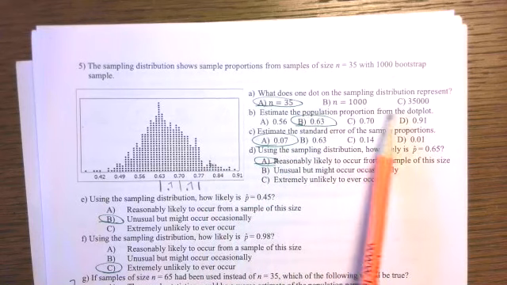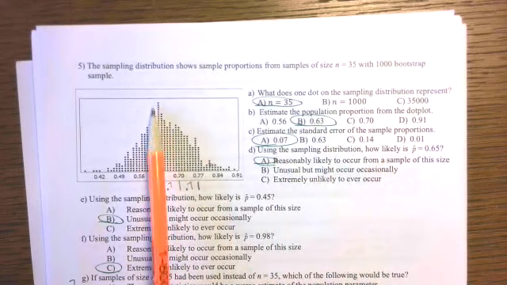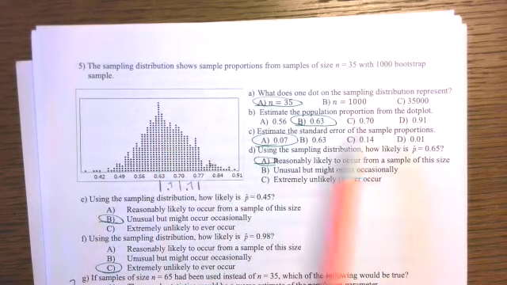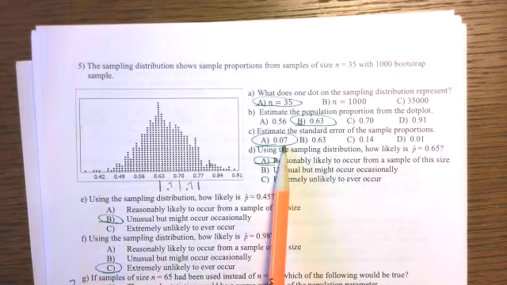Estimate the population proportion from the dot plot. Well, that's in the center, 0.63. Estimate the standard error. Okay, I'm going to go to the center and ask, how far to jump over one? 0.07, 0.07, 0.07, 0.07. My standard error is 0.07.